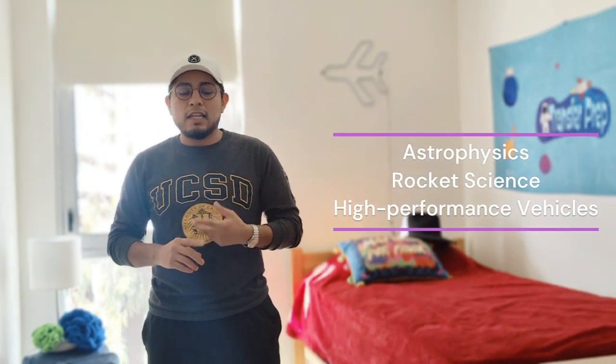However, it wasn't until my first orientation and after some digging that I realized the school offered different focus sequences. That was when I decided to switch from the civil to aerospace structures focus sequence because I am much more passionate about astrophysics, rocket science, and high-performance vehicles than about safety and big-scale structures.